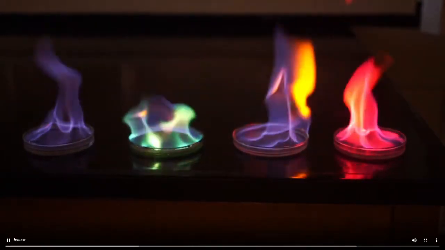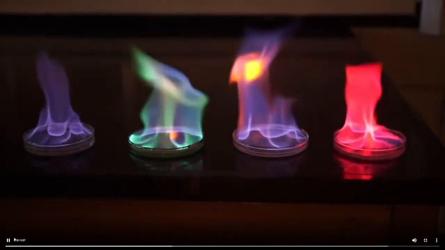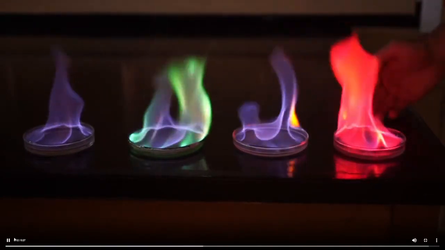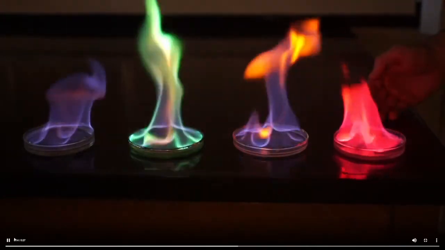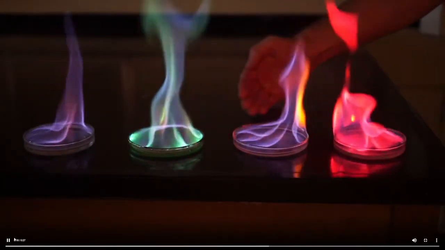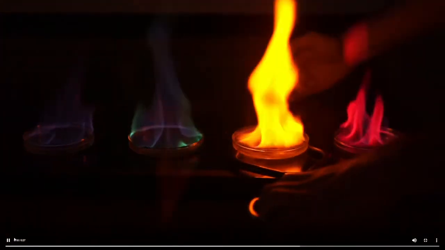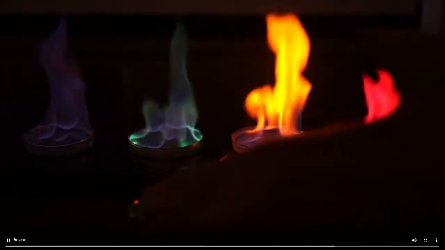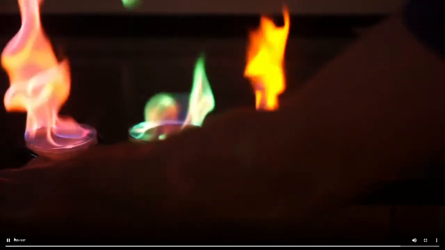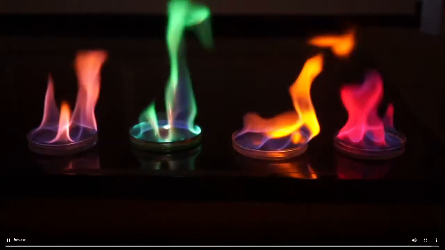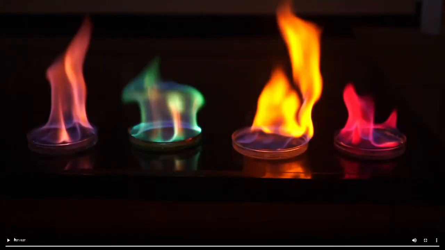We have green fire, red fire, purple fire, and I guess that one's kind of orange. Well, we'll see as we move it around. These are different elements that are being burned. Yeah, there we go. There's our kind of orange. Just needed a little shake. There's some green. And then that one's going to be kind of more purplish pinkish. I don't know if you can tell that from this video, but here, let's watch that again.